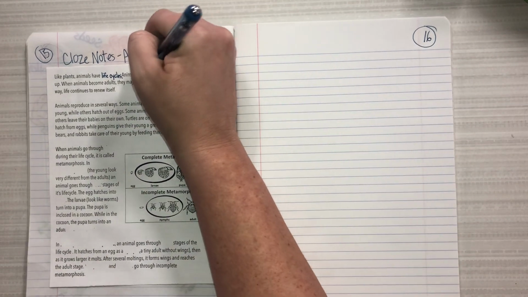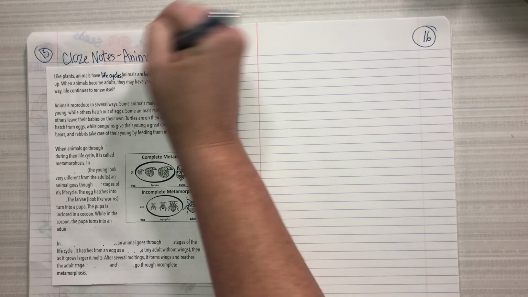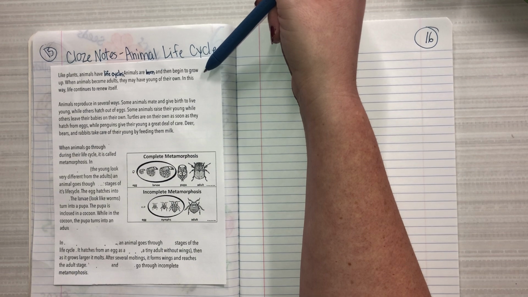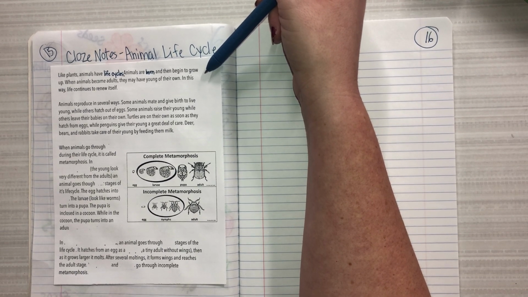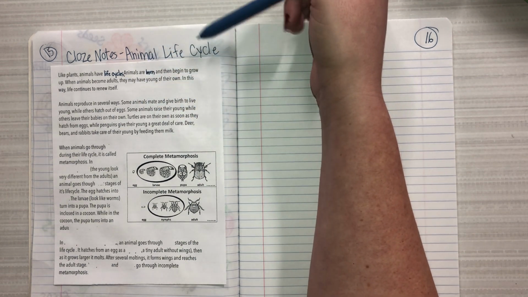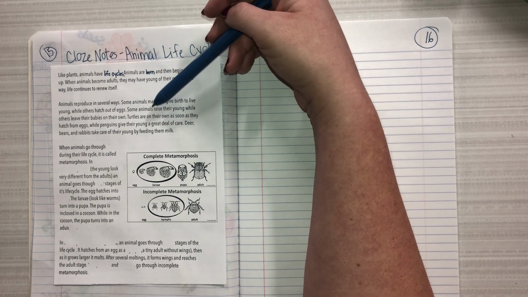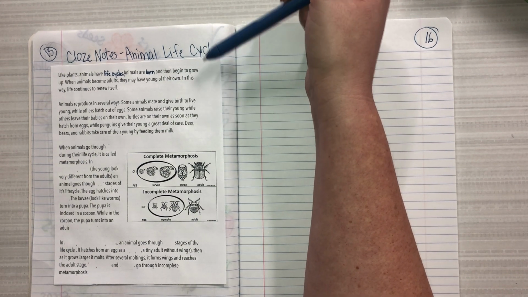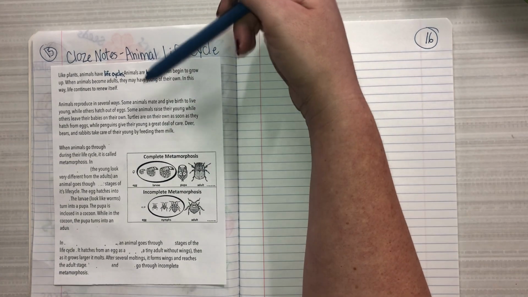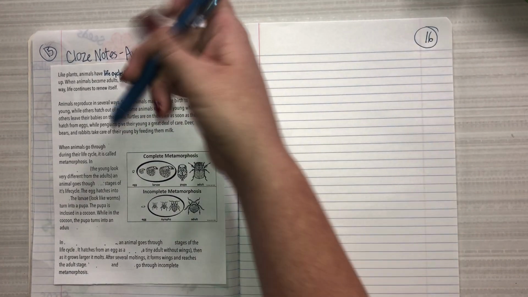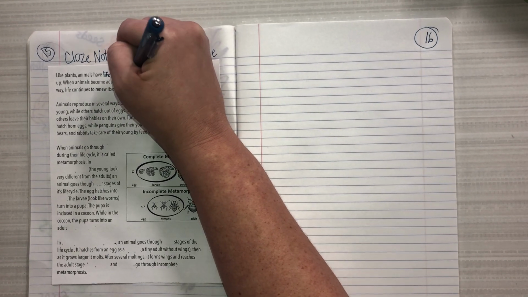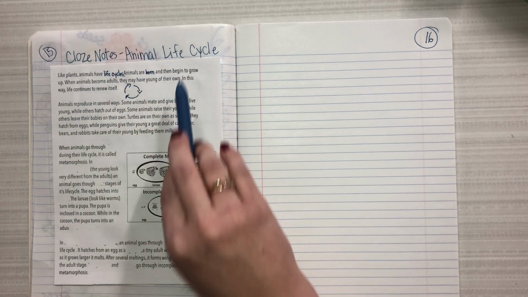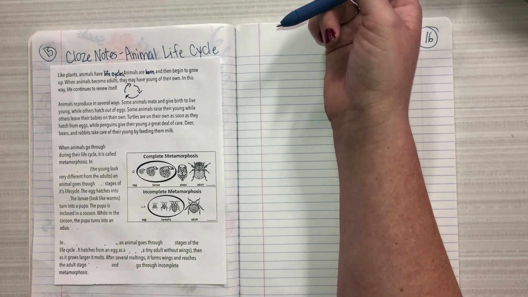Animals are, the word is born, and then begin to grow up. When animals become adults, they may have young of their own, and in this way, life continues to renew itself. So when it goes into the cycle of starting off when you're young, and then you age to adolescence and into adulthood, and then in adulthood when you have your own young or your own baby, the cycle begins again. So it's a continuous cycle, meaning that it goes around and around. So we're going to just draw arrows in a circle to indicate the process of the cycle that is repeating itself over and over again.